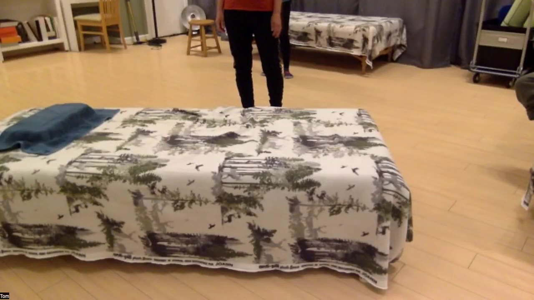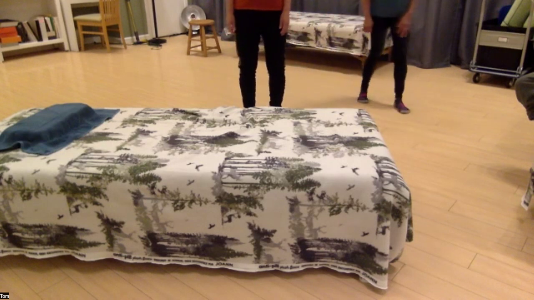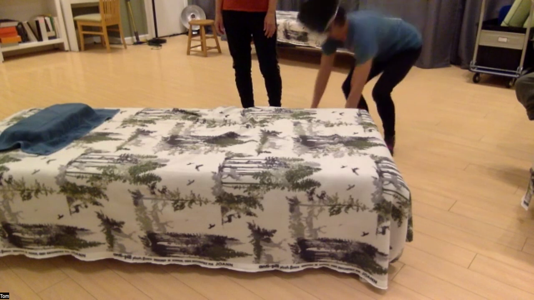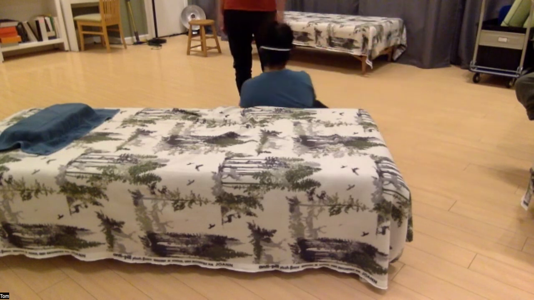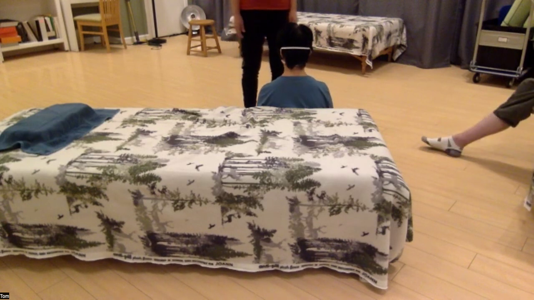I guess I can't turn as much without losing that stability. All right, so one thing she has to do is learn how to support herself on the right leg.